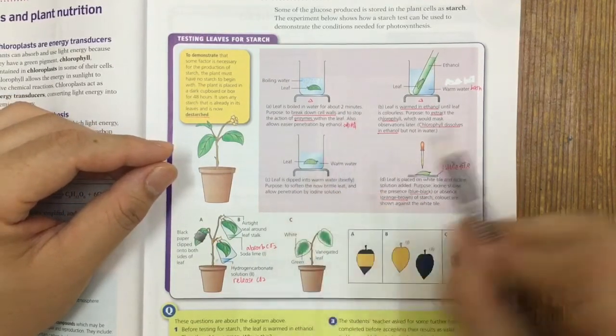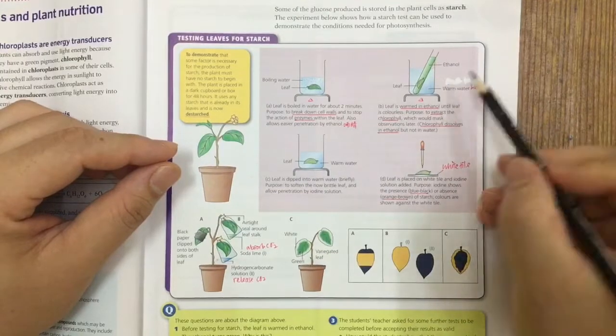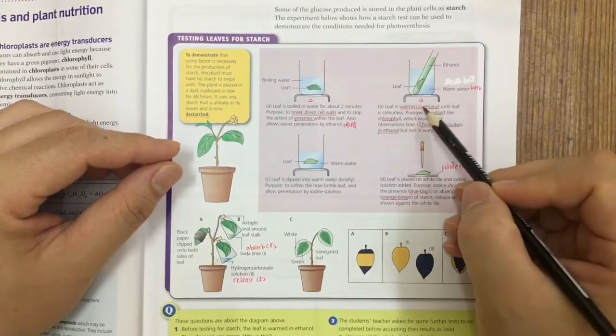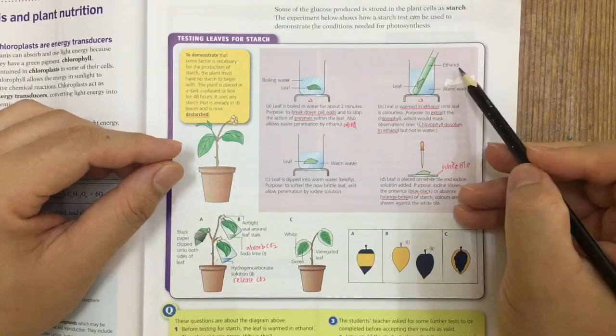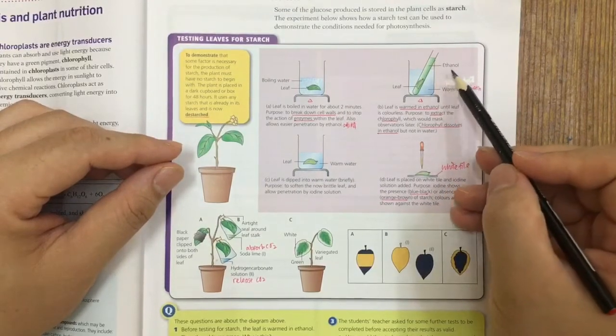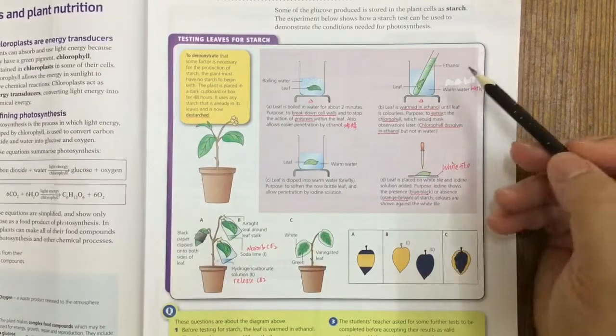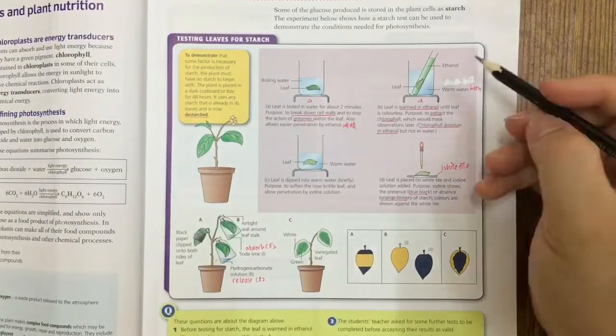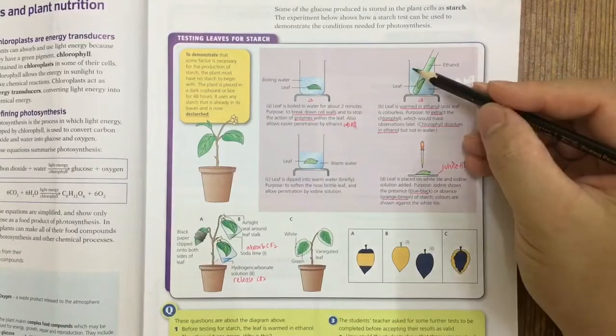And then next, we have a warm water bath. You have warm water, and inside the test tube you put the ethanol. So we are using ethanol to break the chloroplast, and not the water. Water is just outside.